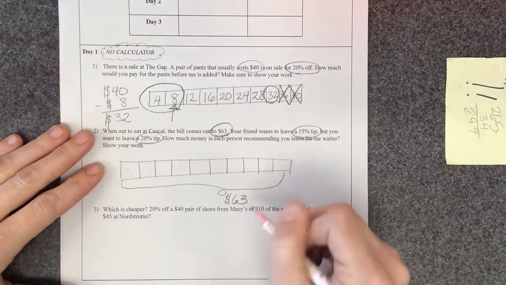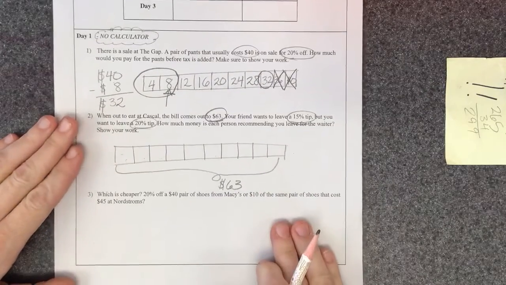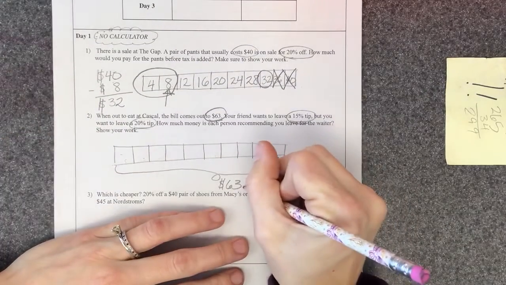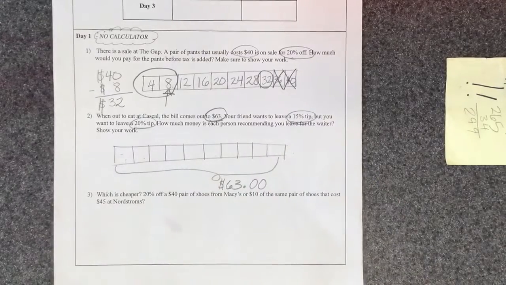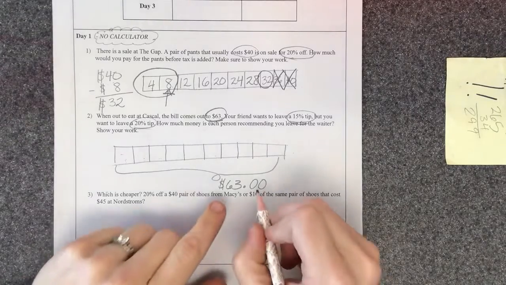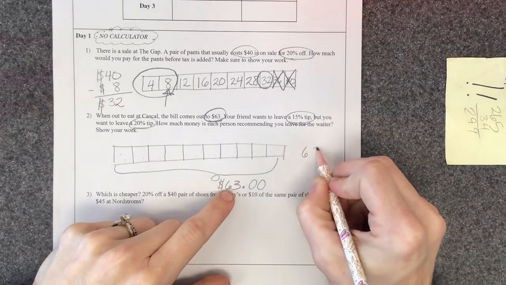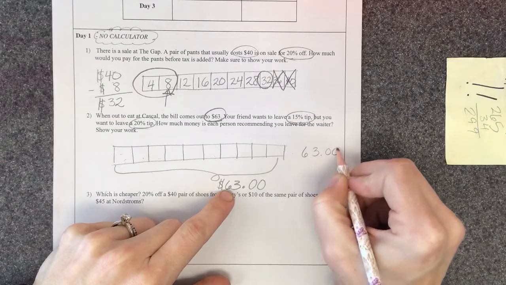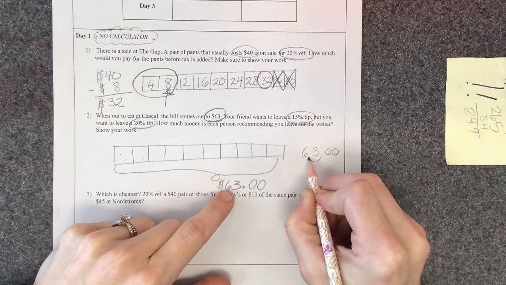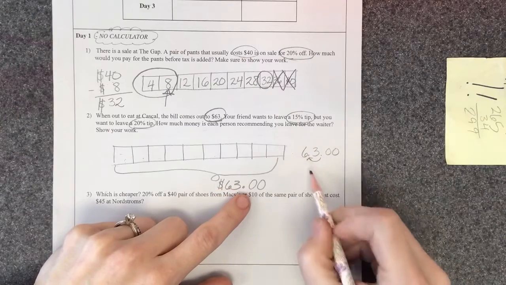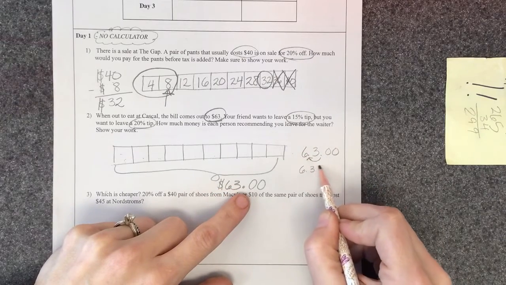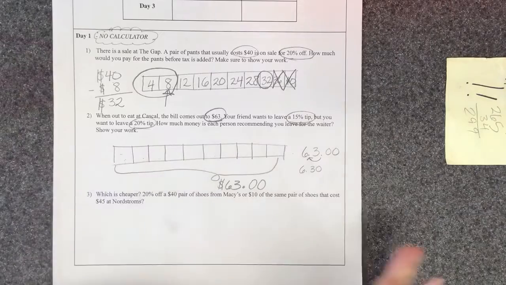Now, if it's a weird number like this, put the decimal point and 2 zeros, okay? If we want to divide this by 10, look, we can just move the decimal point over 1 spot and drop it so that this is now $6.30 is how much each box is worth, okay?